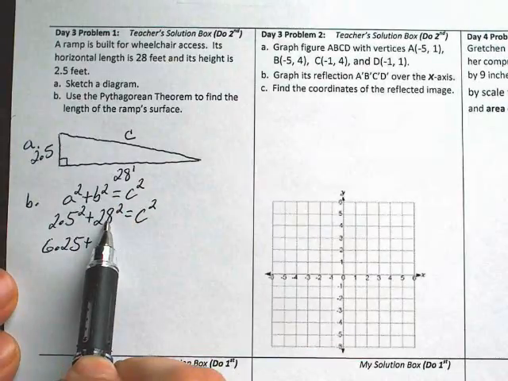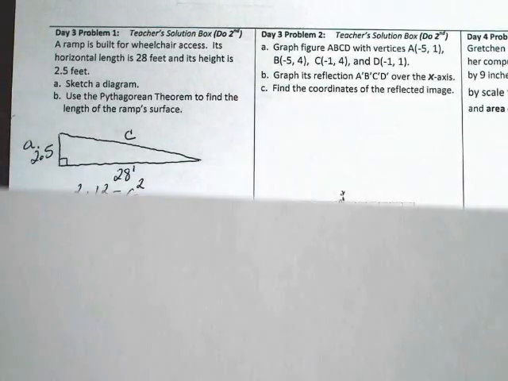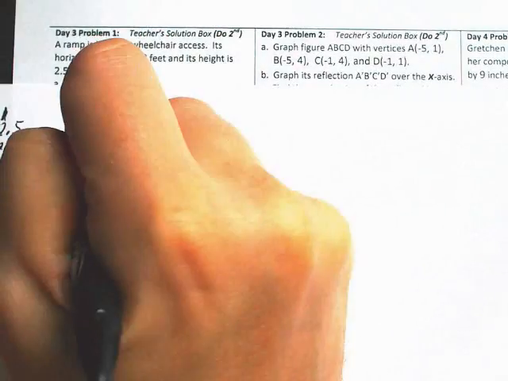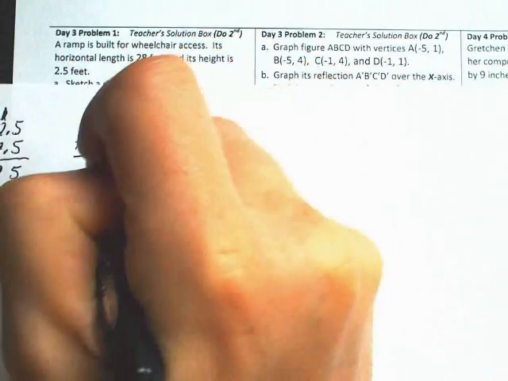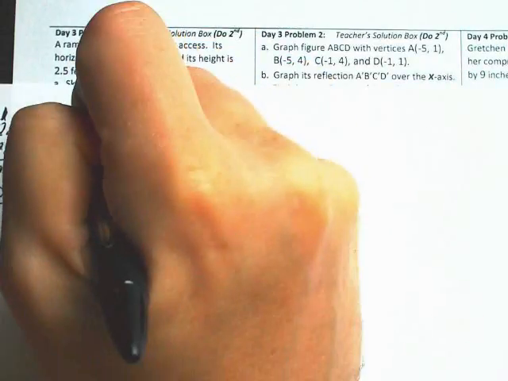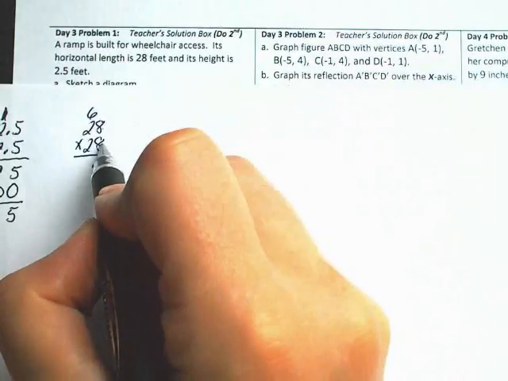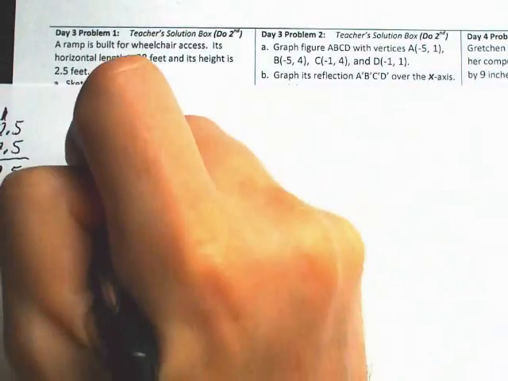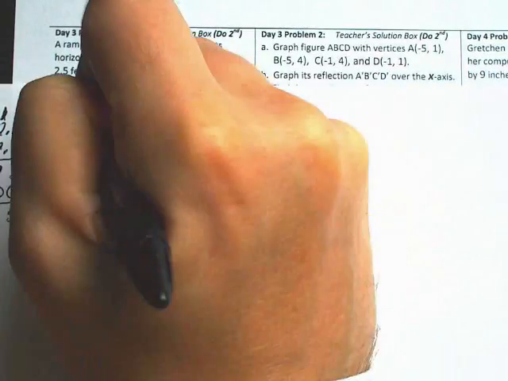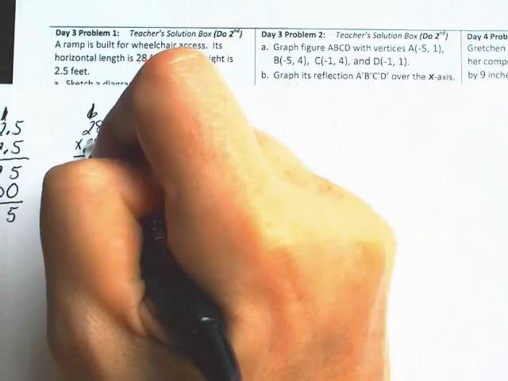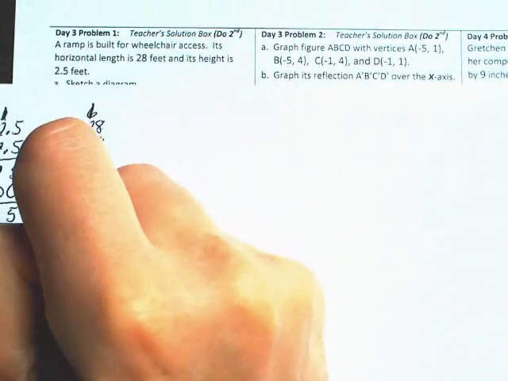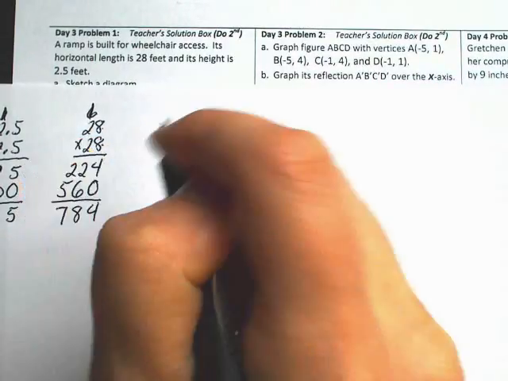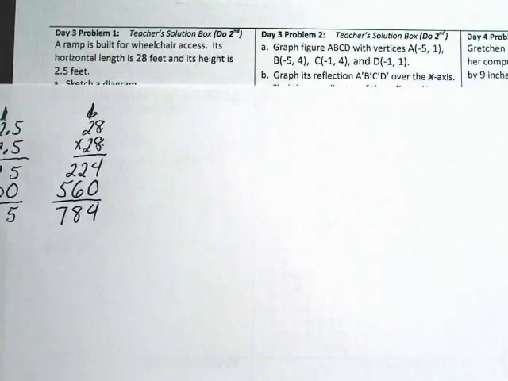Now we need to figure out 28 squared. And so back to the scrap paper, 28 times 28. 8 times 8 is 64, carry 6. 2 times 8 is 16, plus 6 is 22. Start the next row with 0. 2 times 8 is 16, carry 1. 2 times 2 is 4, plus 1 is 5. Adding together, 4, 8, 7. 784.